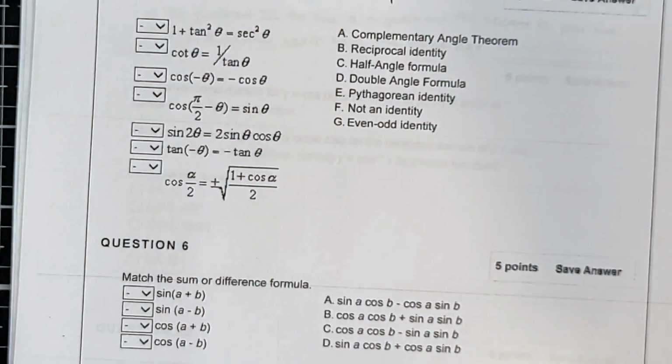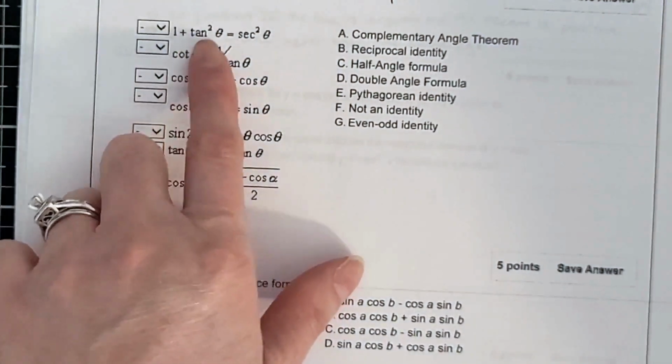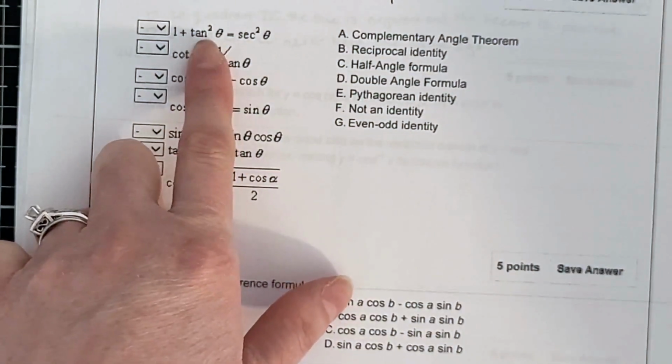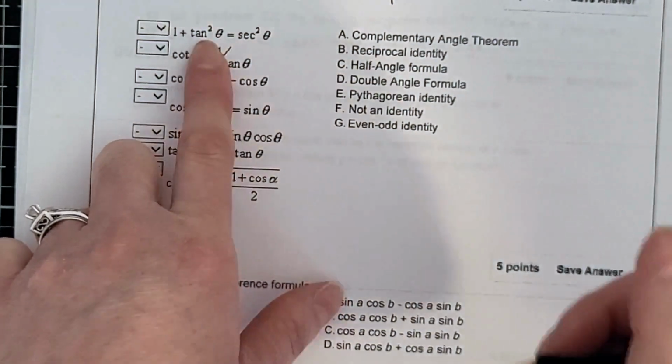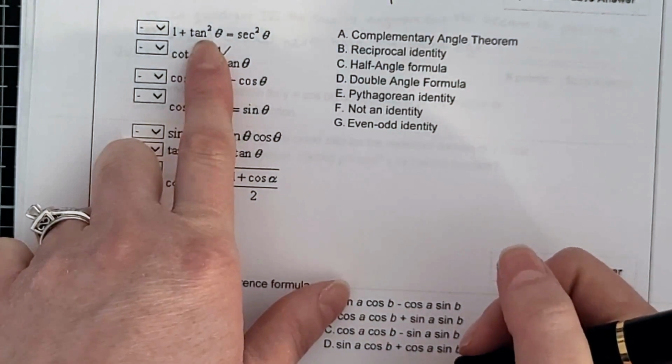Okay, question number 5. Match the identity to its type. I did not see this one on the test. If it was on the test, it would actually be very helpful because you would have your formulas there and you wouldn't have to memorize them. So number 1, 1 plus tan squared theta equals secant squared theta. That is letter E.